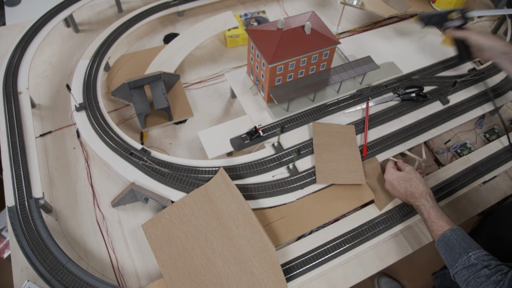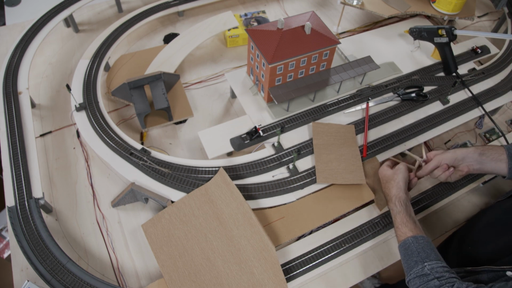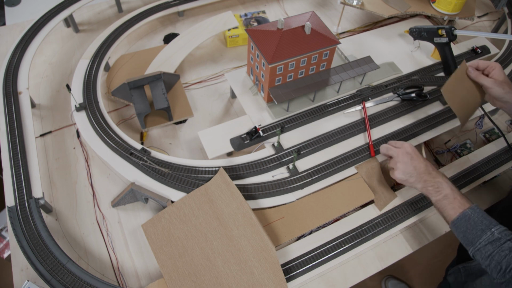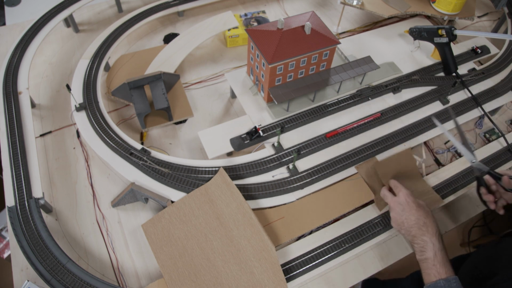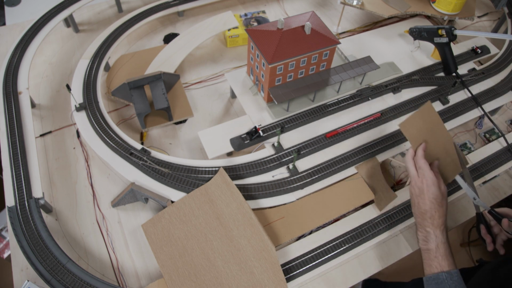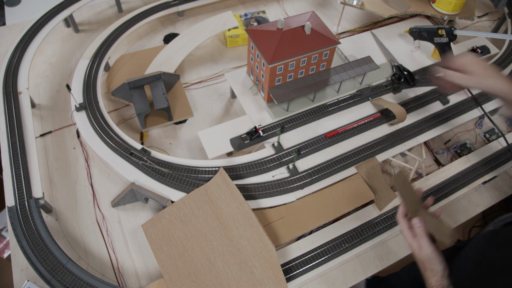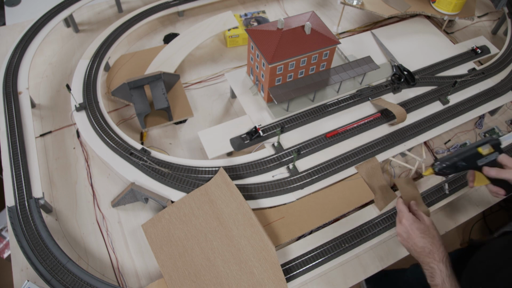Okay, I cut another strip. This one will be broader. I have to reach over to the other side. Now I will glue this on. I guess you can imagine how this will go on. I will overlay and decorate everything here so we can continue with the landscaping.